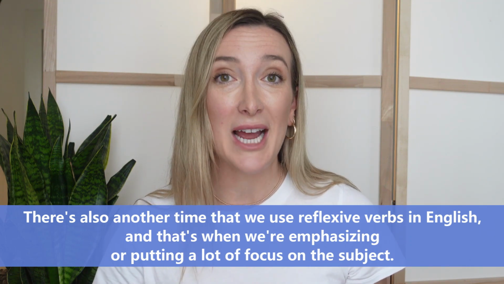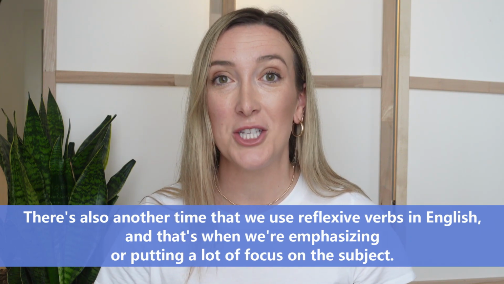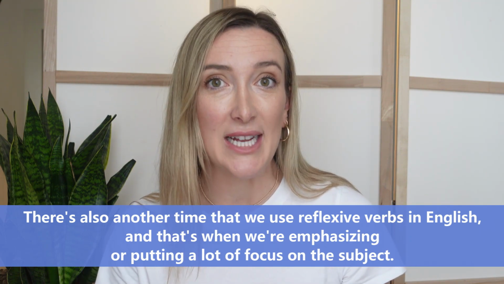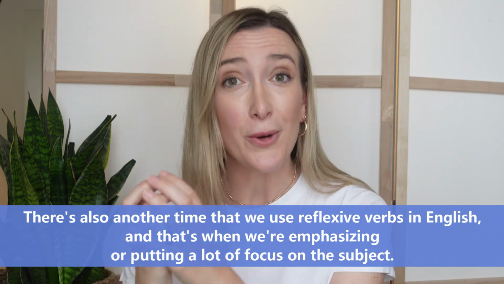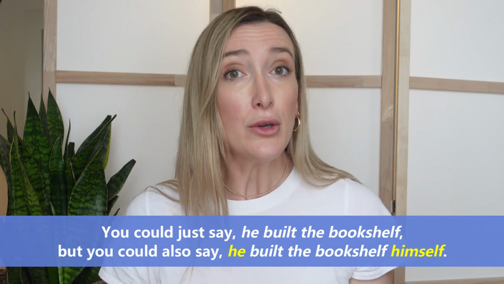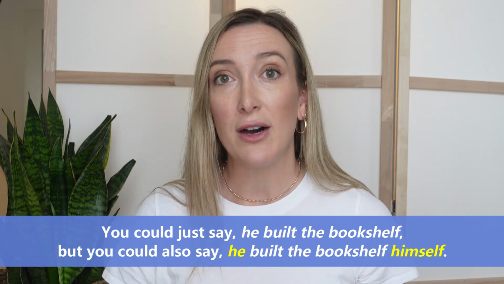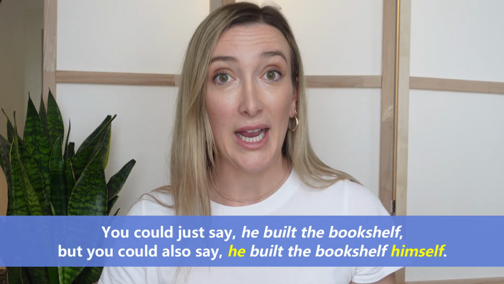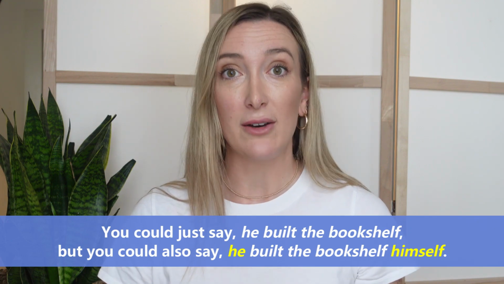There's also another time that we use reflexive verbs in English, and that's when we're emphasizing or putting a lot of focus on the subject. For example, you could just say, he built the bookshelf. But you could also say, he built the bookshelf himself.